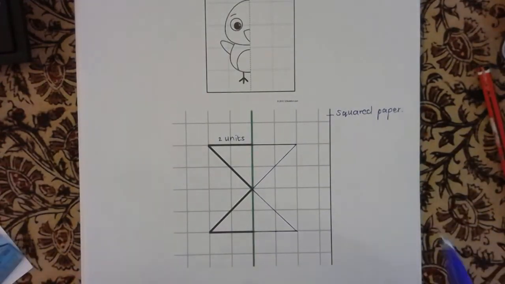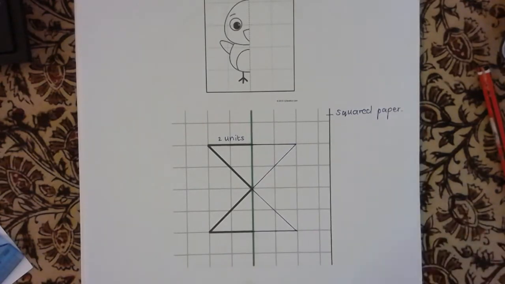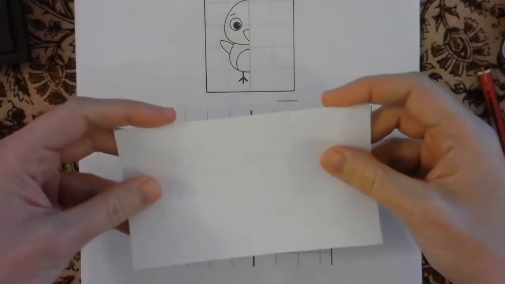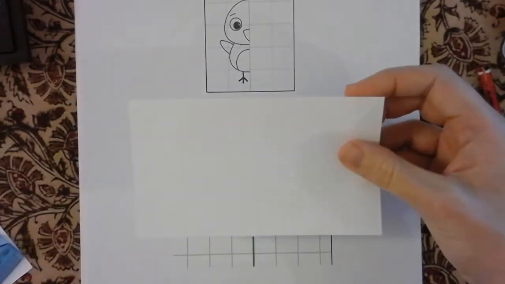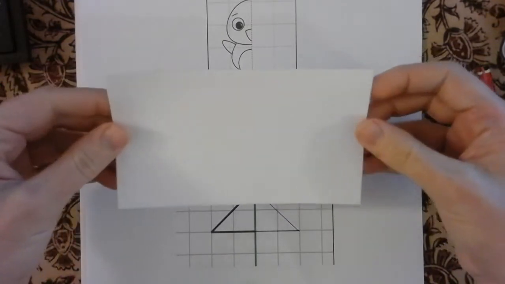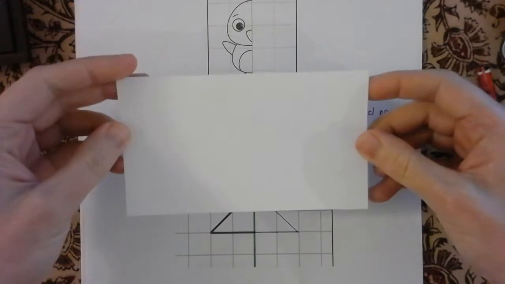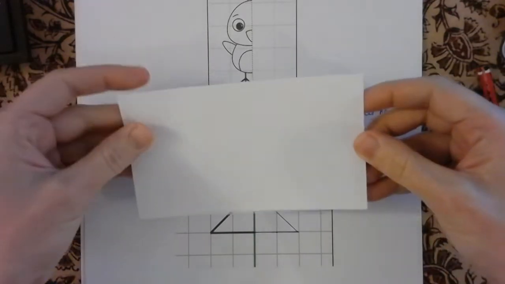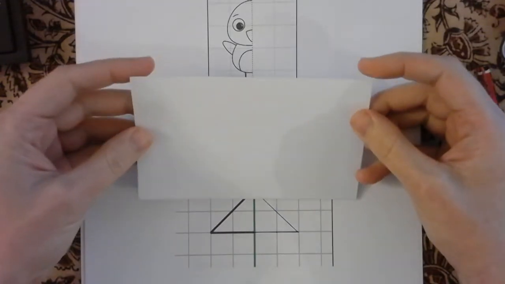Right, then this one you can copy in your books and then you can try it by yourself. Right, then I want to talk about the rectangle. Now, I've picked this one because normally when we teach this in class, children tend to think that the rectangle has the same number of lines of symmetry as a square, but that isn't true because a rectangle is a different shape than a square.